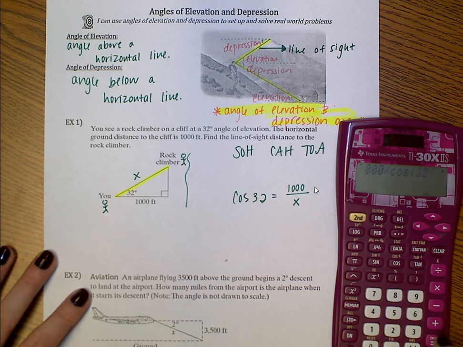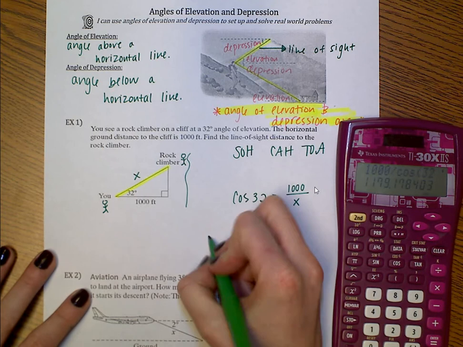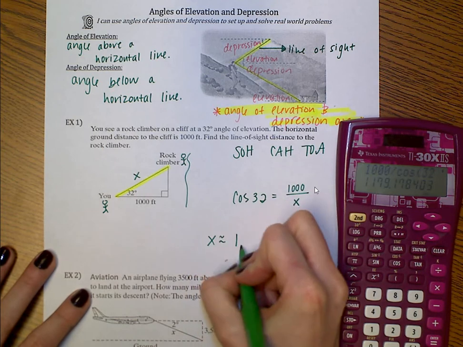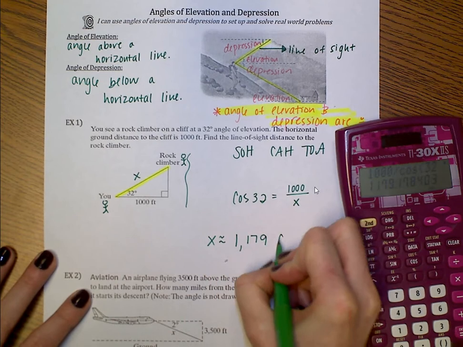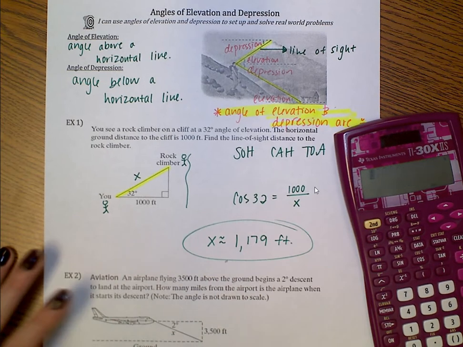So that's how I punch it into my calculator. They didn't tell me how to round, so I'm going to say it's about 1,179 feet.